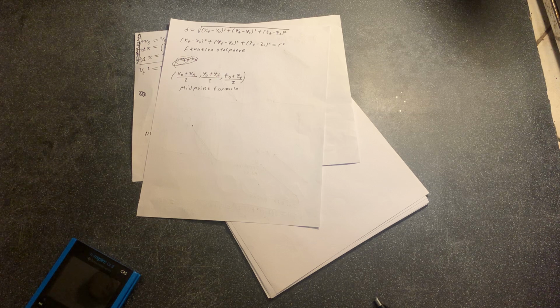Okay, this is what we actually need to explain. I'm trying to find a nice diagram. This is really hard. Arc length and curvature.